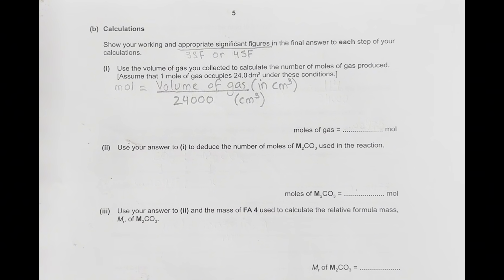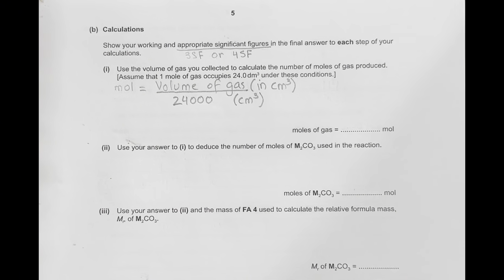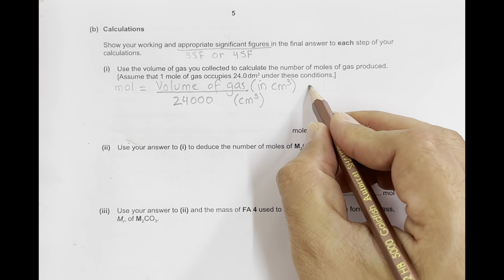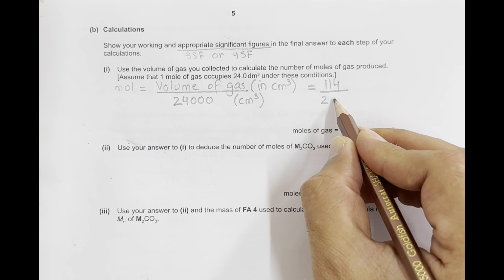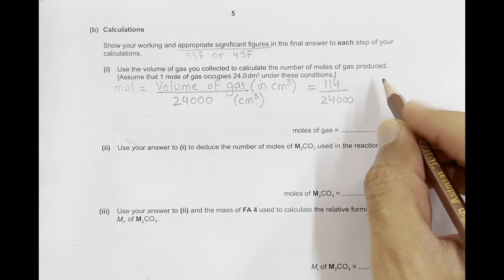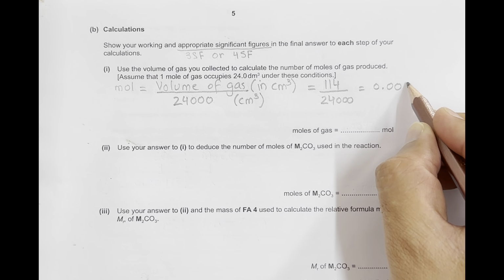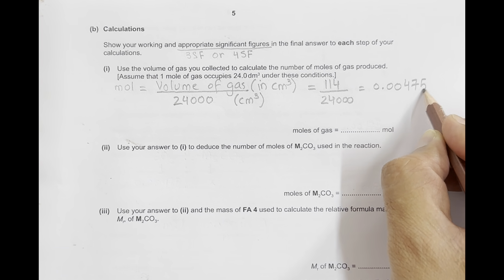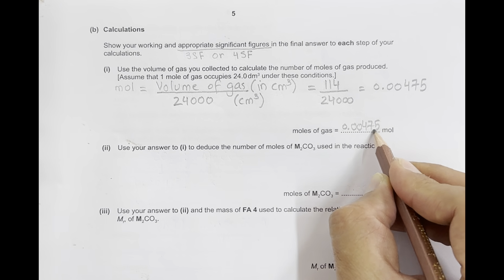Now, if you look back in the previous part, they have given you the volume of gas collected, 114 cm³. So we will use this volume here, 114 cm³ divided by 24,000, and we will get the moles of gas, which is 0.00475 for three significant figures.